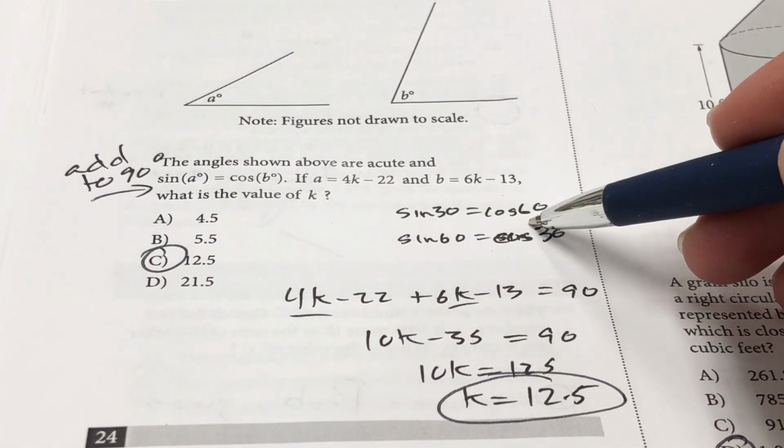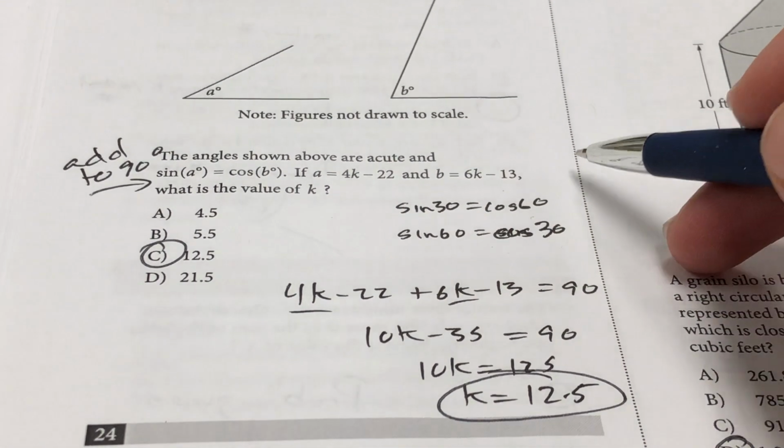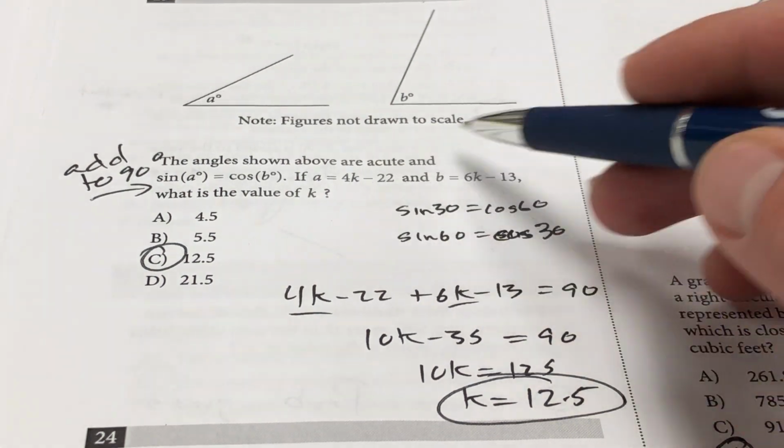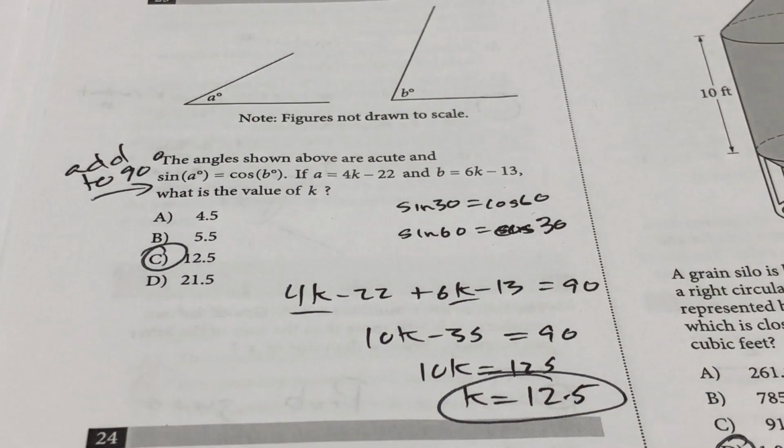Sine 30 equals cosine 60. Sine 60 is cosine 30. Sine 20 is cosine 70. That sort of thing. So these two angles, when you add them up, you get 90. All right, really, that is from pre-calc.